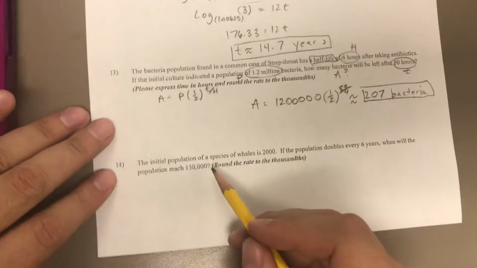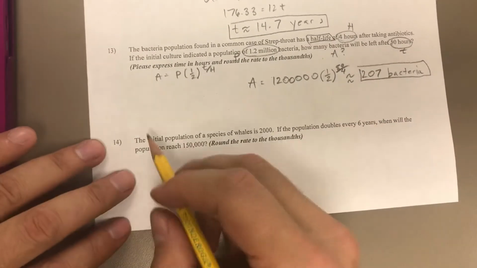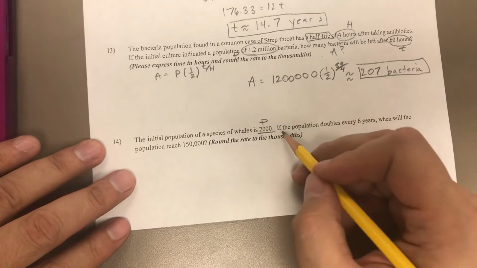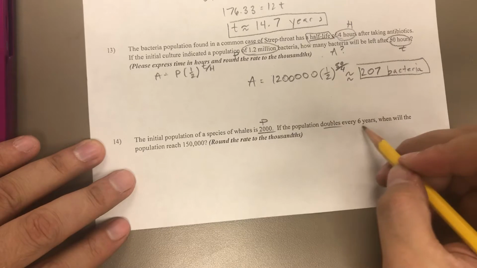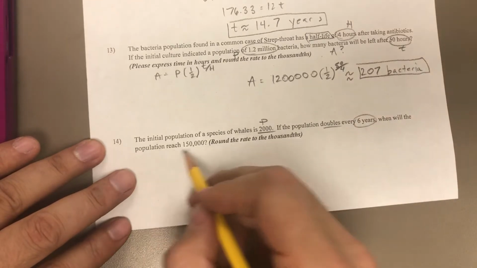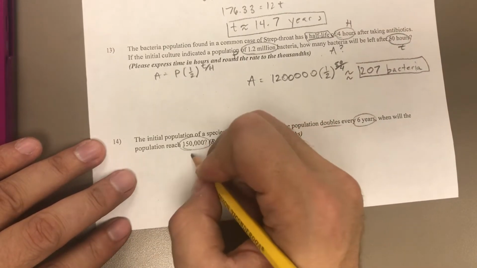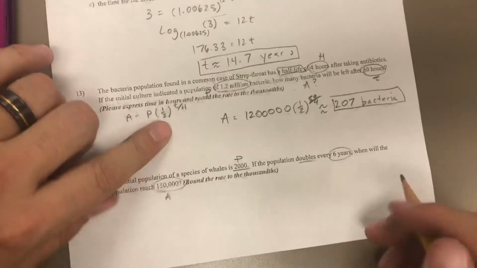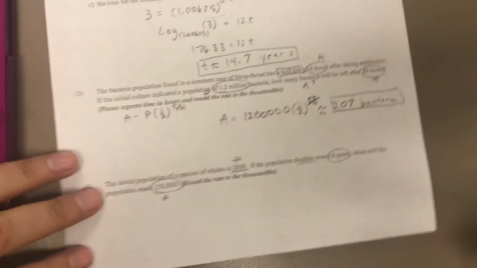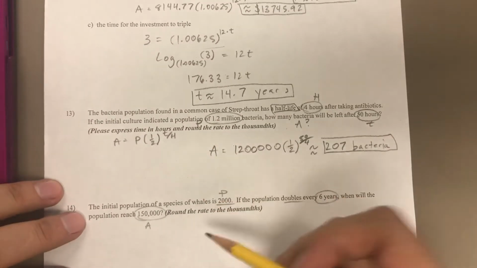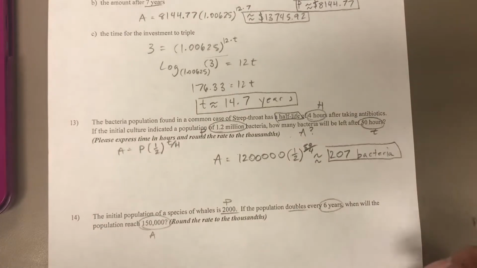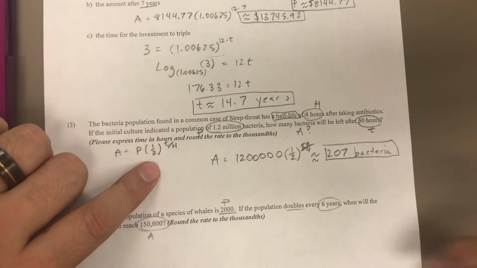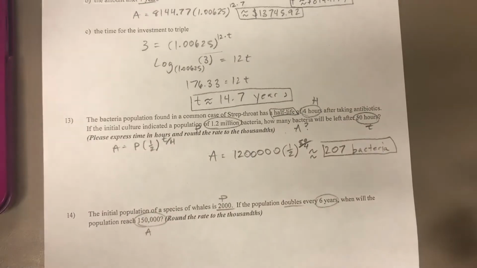The initial population of a species of whales is 2,000, so that's the initial amount, P. If the population doubles every 6 years, then when will the population be 150,000? So that's like the A amount essentially. So here's where you can use the template of half-life in a different method for solving, because if you know it's a continuous growth thing like population is, you can use this idea, but instead of half-life, halving something, we're doubling something, so we're going to change that base just to a 2.